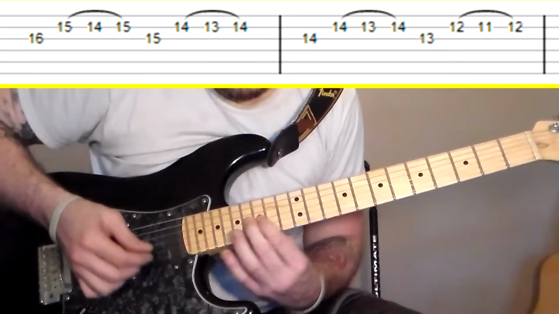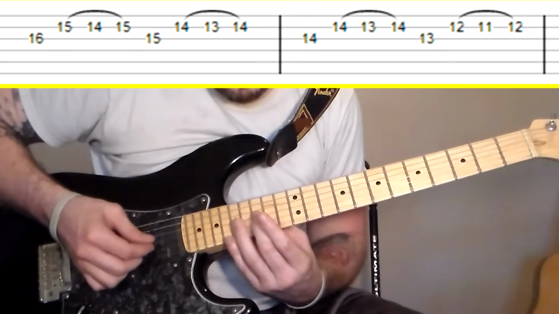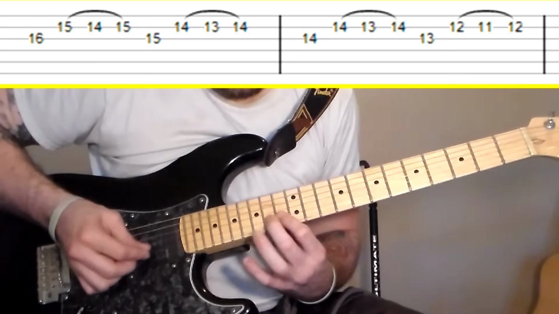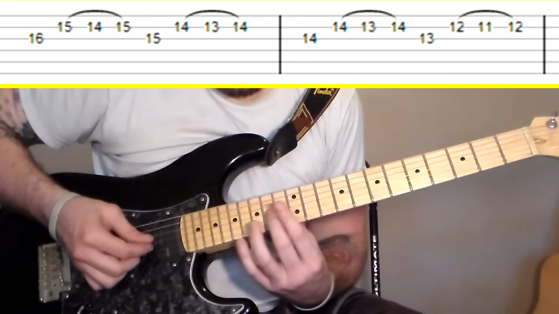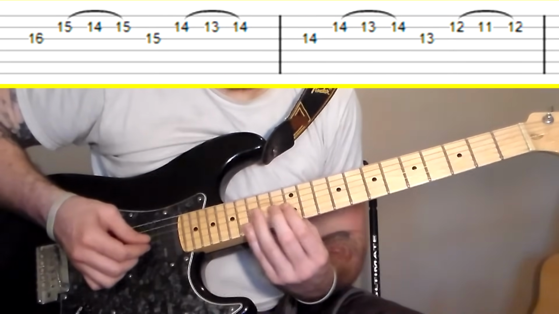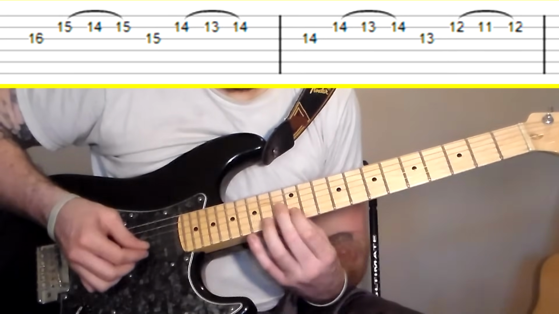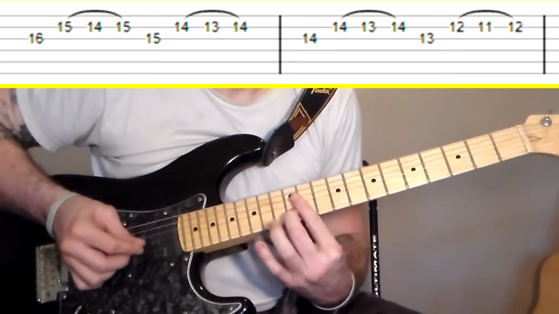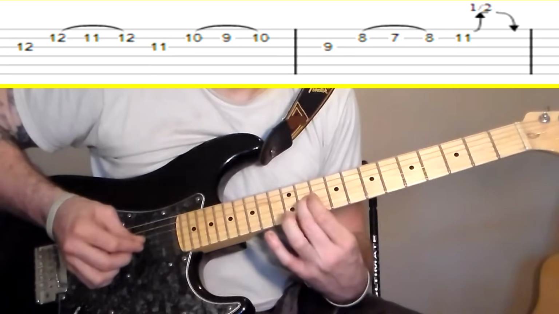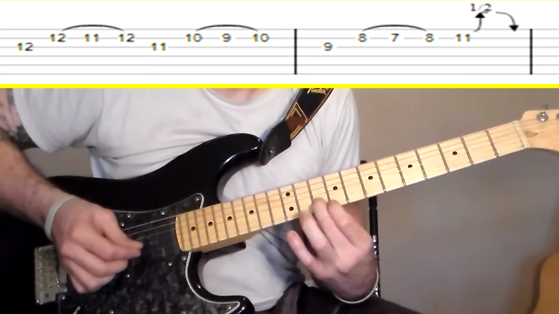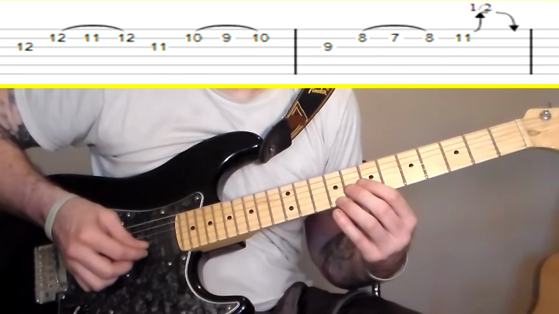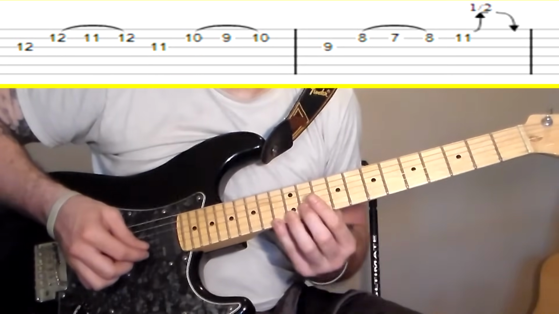So it's. And then 15. Okay, and then 14, 13, 14. And then 14. And 14, 13, 14. Then 13. Then that's 12, 11, 12. Then 12. And then 11. 10, 9, 10. And then 9. And then that's 8, 7, 8. And the final bend is on the 11.